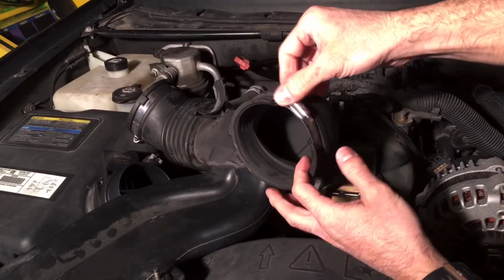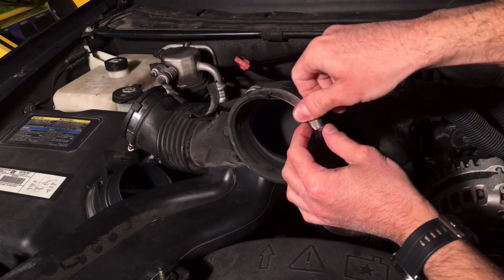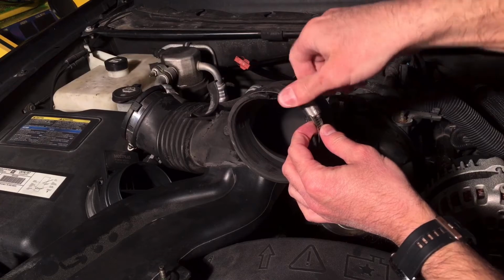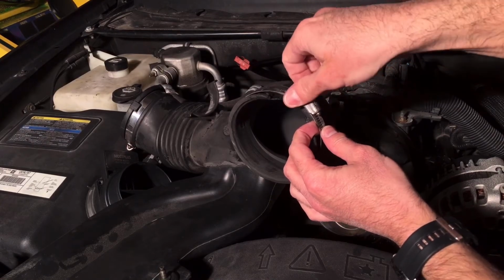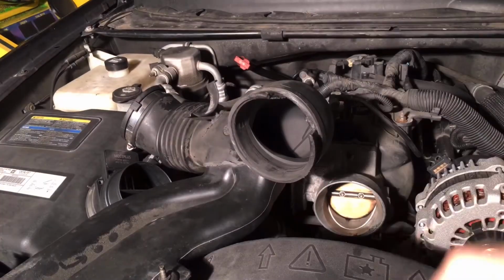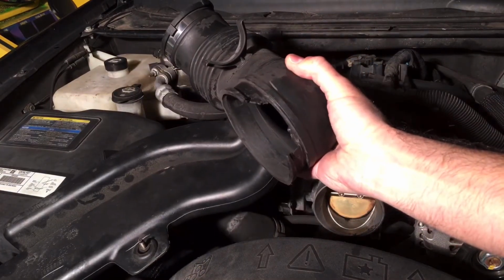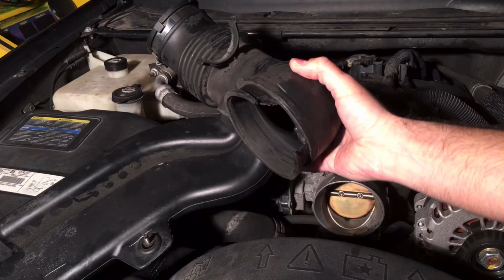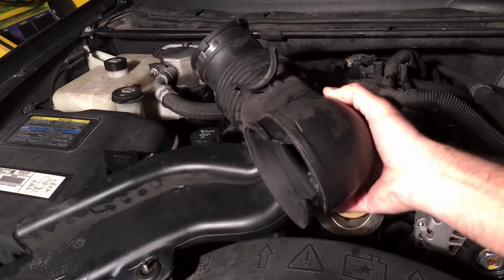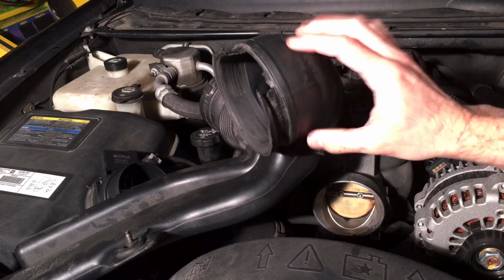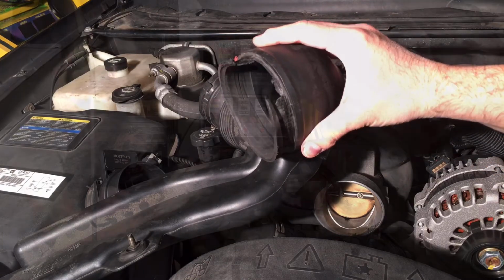Let's take this off. I want to remove this whole clamp so we can see it. And there it is. Look at that. Look at that vacuum leak right there, which is definitely contributing to the issues we're dealing with. So, not good.